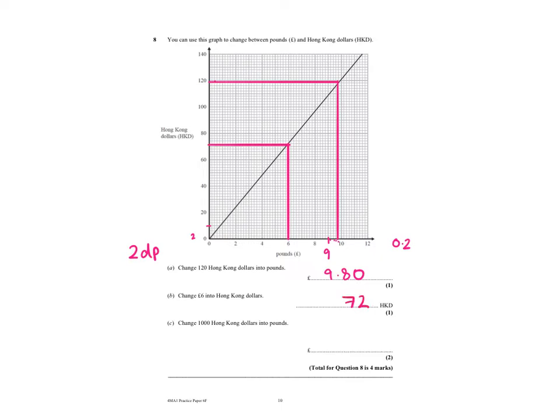It then says change 1,000 Hong Kong dollars into pounds. But there isn't 1,000 on the scale. But what I do know is that I can make the number 1,000 by doing 100 times 10. So I can work out how much 100 Hong Kong dollars is in pounds and then multiply it by 10 because they are directly in proportion.